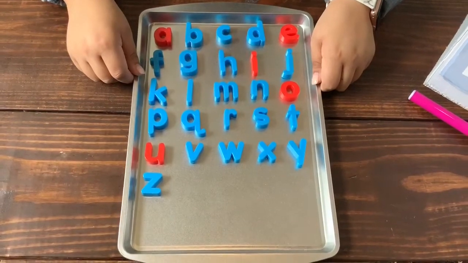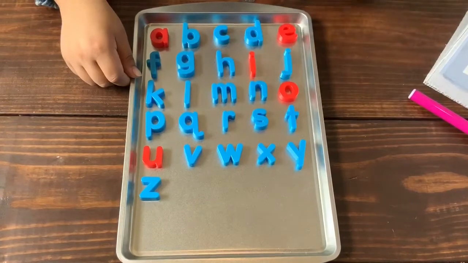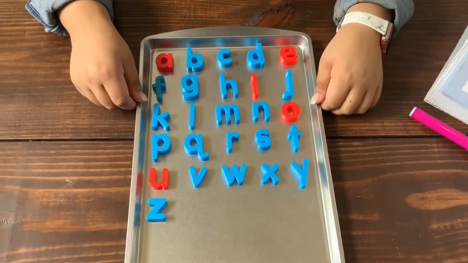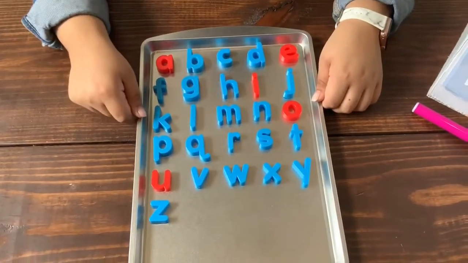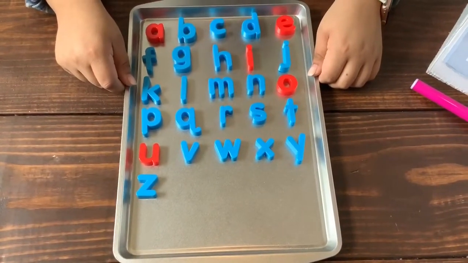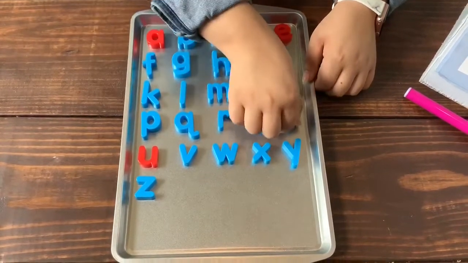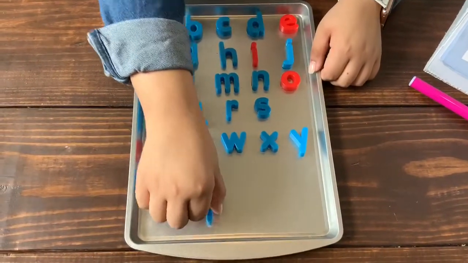I'm going to think of how many sounds I hear. T, I. All right, so I know that I have the IE or the Y that make the I sound at the end of a one syllable word. So let's go ahead and try it out to see which one looks best.